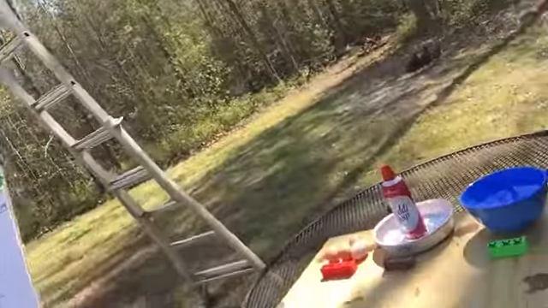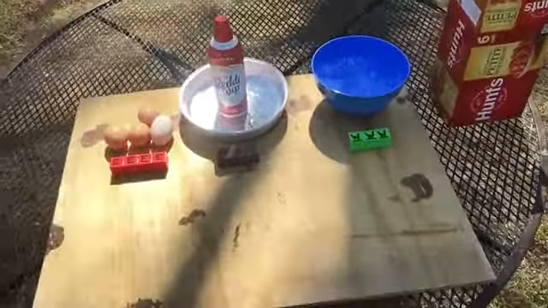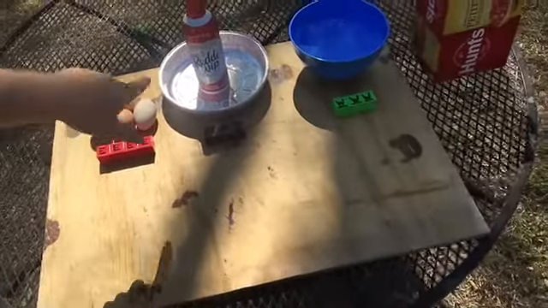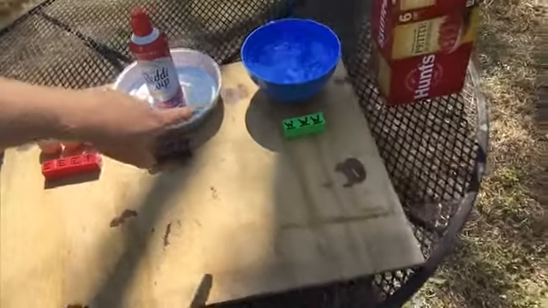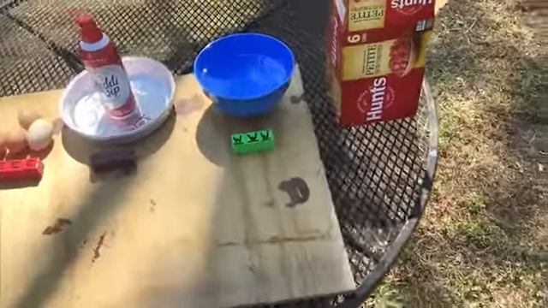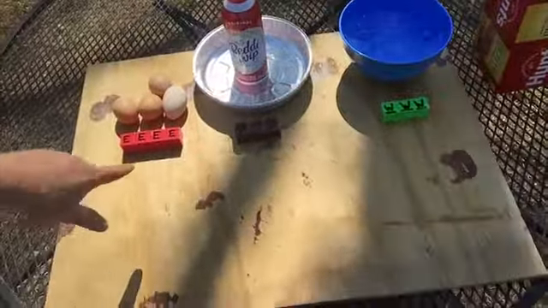Anyway, what we're going to focus on today is comparing theoretical probability to experimental or empirical probability. And I'll show you what I have set up. I have some eggs, some whipped cream, and a bowl of nearly ice cold water. There was ice in it, but it's melted now. But we'll fix that up.